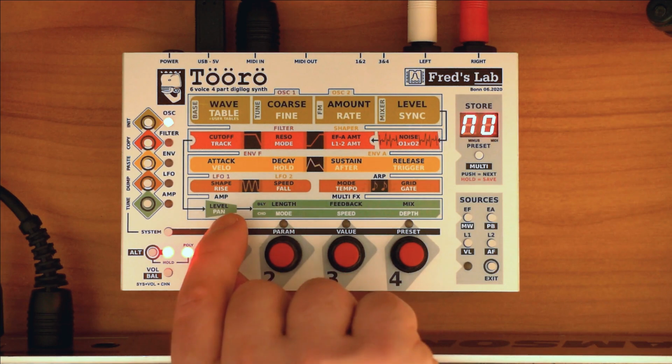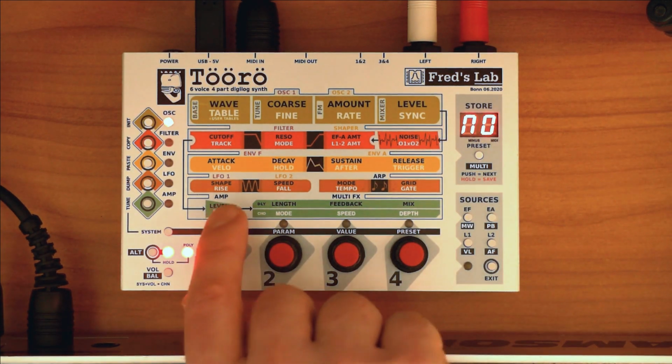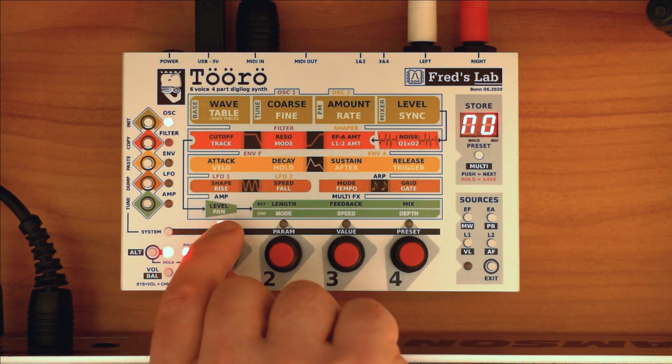So we have seen table number 1, we go for table number 2. Let's have a listen to the other tables.